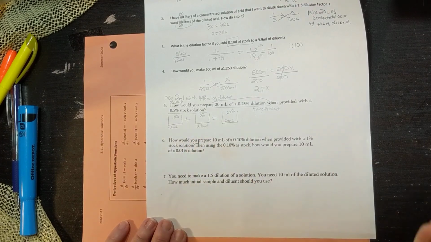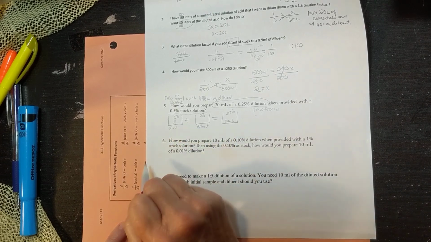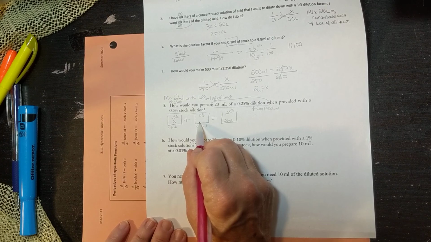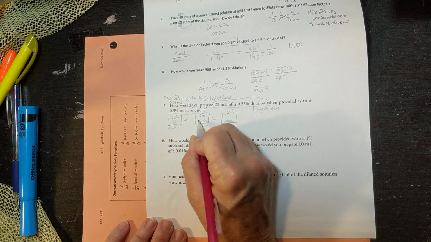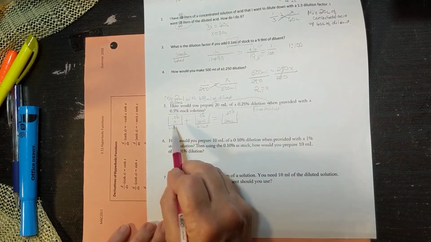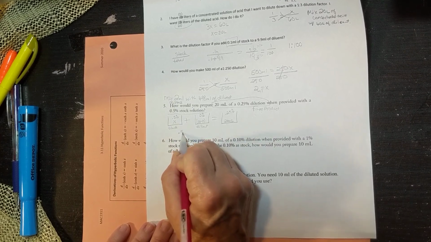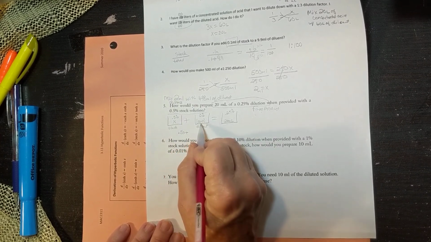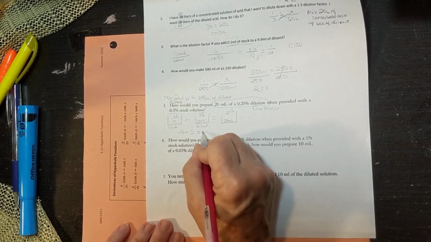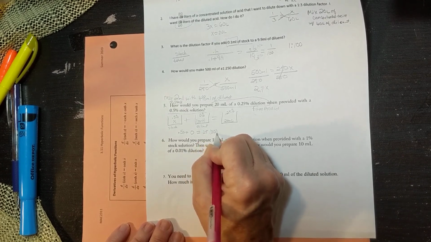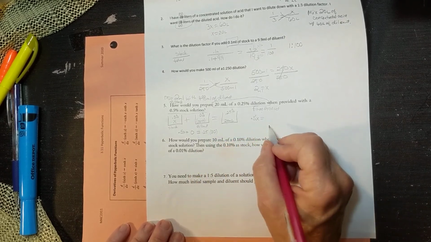There's 0% of the stock solution in what we're mixing it with. The question is, how much of this will I put in? And how much will I put in here is going to be 20 minus x. That's how much I have left to put in here. You can simply solve this by saying 0.5% times x, or 0.5 times x, plus 0 times this, well 0 times anything is 0, is equal to 0.25% times 20. And so we get 0.5x is equal to 0.25 times 20.